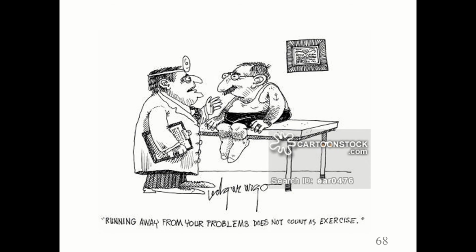And to end with the comic, running away from your problems does not count as exercise.